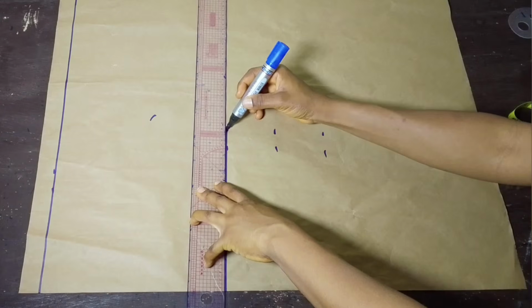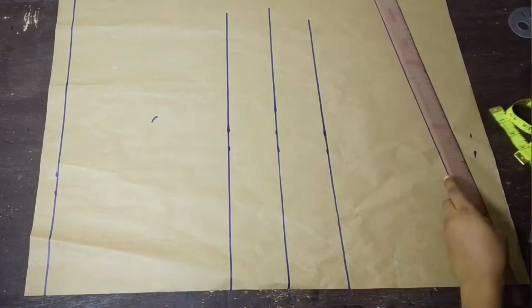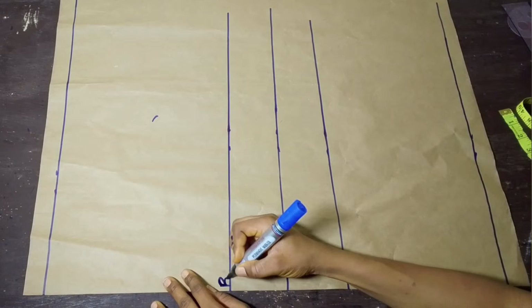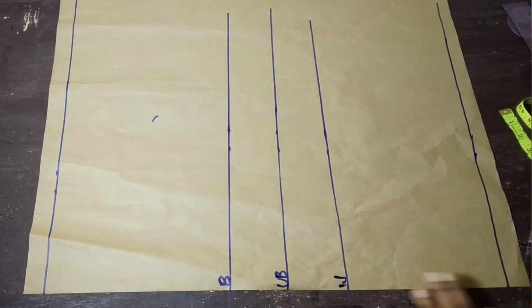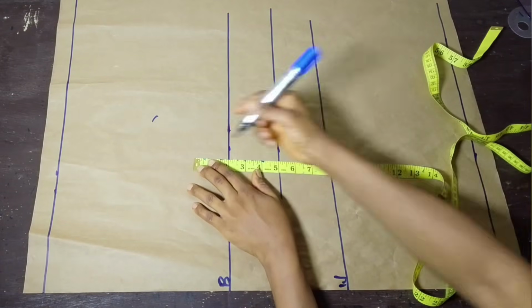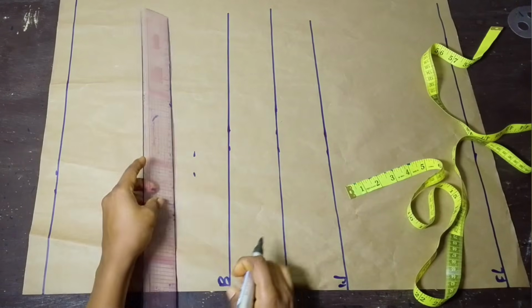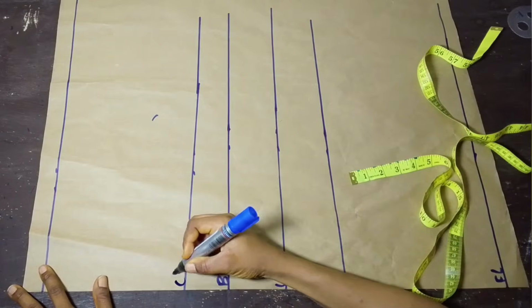Now that I'm done marking my measurement, I'll go ahead now and draw a straight line on each of these measurements. The first line here is the bust line, this is the under bust, this is the waist, and this is the full blouse length. The next thing I'll do now is to get my chest line. In order to do that, I'll come up by 2 inches from the bust point. Then I'll draw a straight line. This straight line now will serve as the chest line.